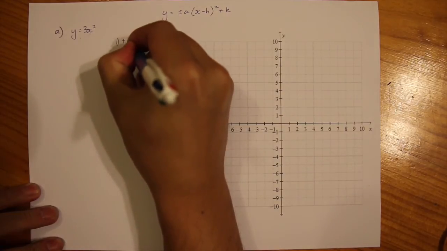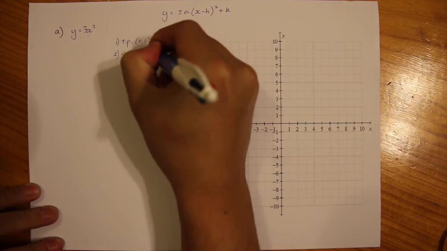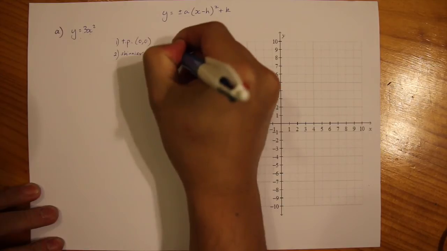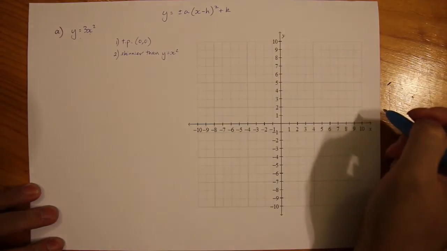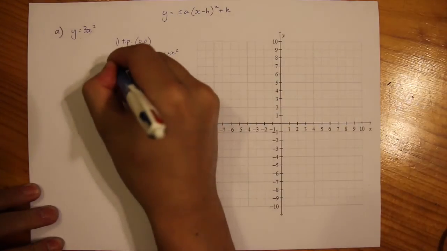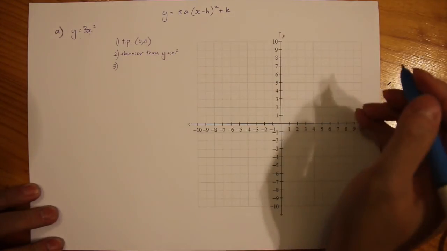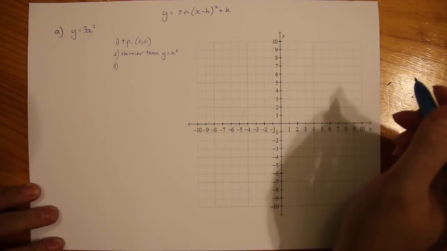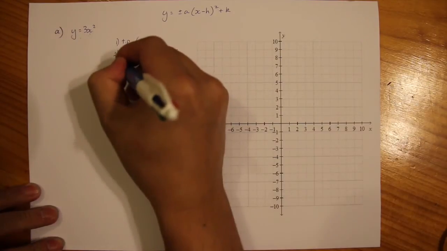So that's another thing that we know. Well, that is pretty much all we can find out.